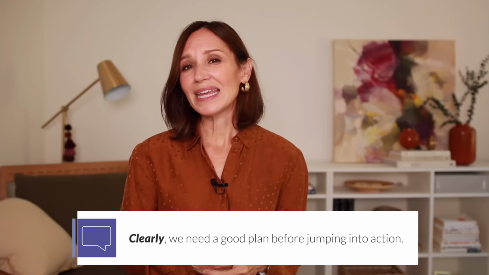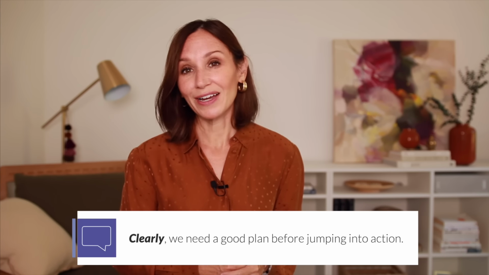Our third adverb, clearly, can be used to indicate a high level of clarity or understanding. It also indicates that something is evident, obvious, or easy to see. For example, clearly we need a good plan before jumping into action.